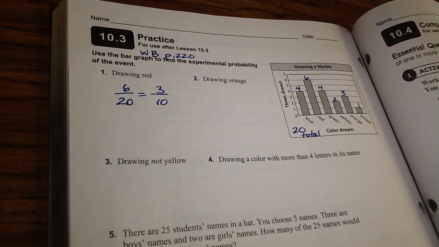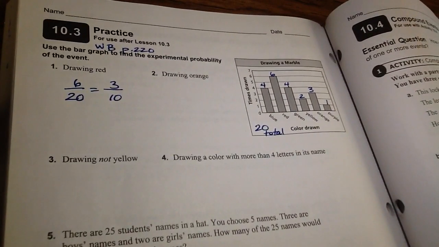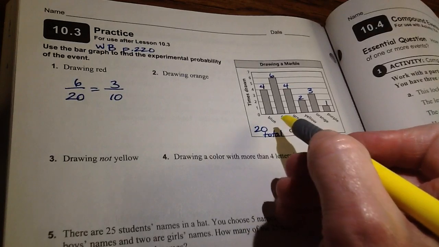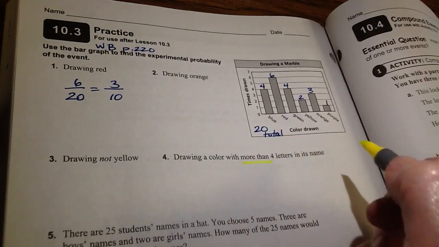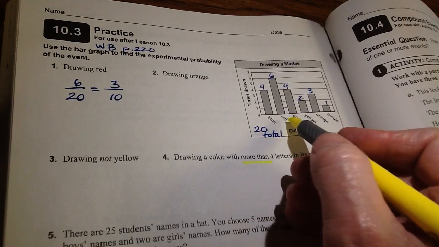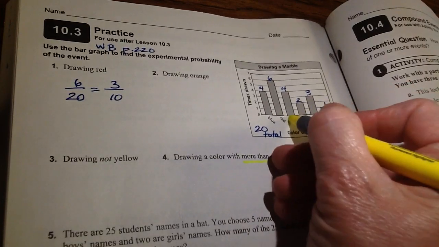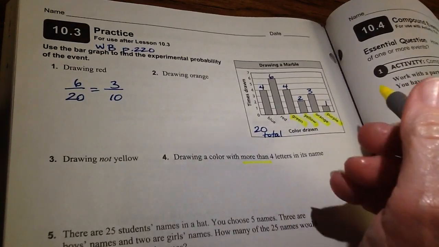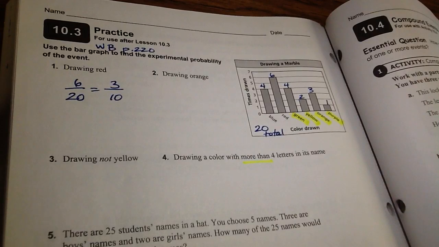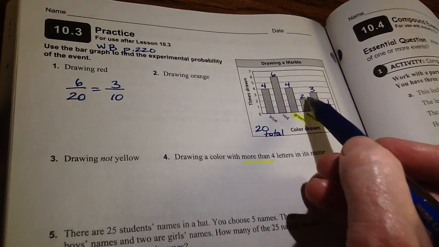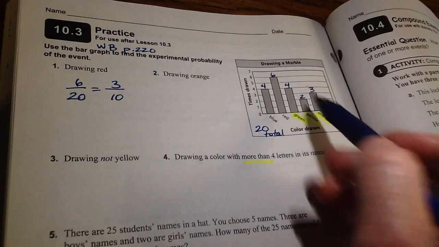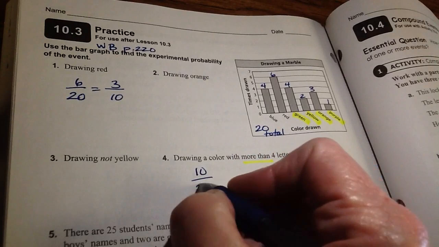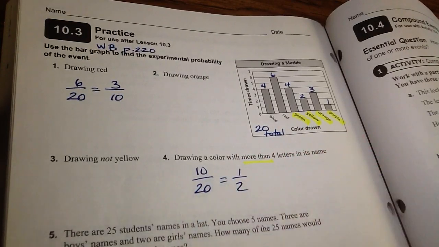Let's jump down to number 4. Drawing a color with more than 4 letters in its name. More than 4. Blue has exactly 4, so that's not more than 4. We got to make sure we know more than 4 is not 4. Red, nope. Green, yep, that's one that has more than 4 letters. Yellow has more than 4 letters. Orange has more than 4 letters. And purple has more than 4 letters. So I'm going to add up all of these. So 4, 5, 6, 7, 8, 9, 10. Let me double check. 1, 2, 3, 4, 5, 6, 7, 8, 9, 10. So this is 10 out of 20, which equals 1/2. And that's it.